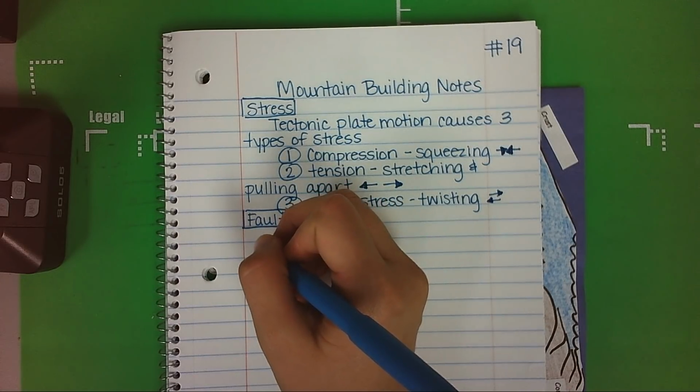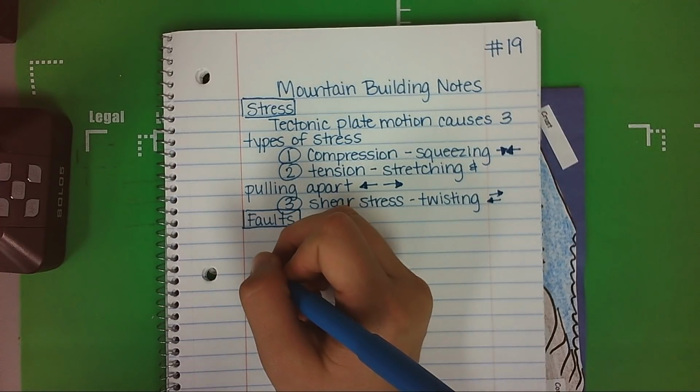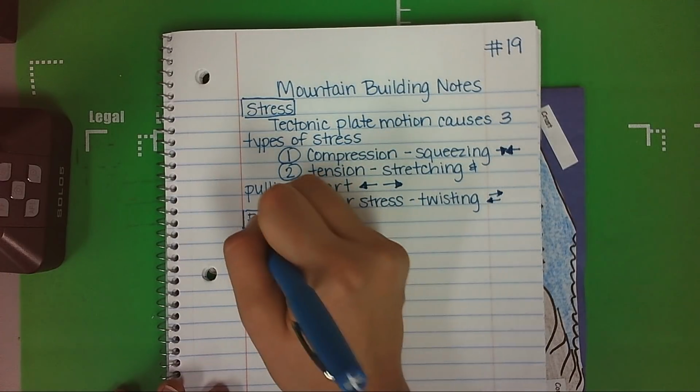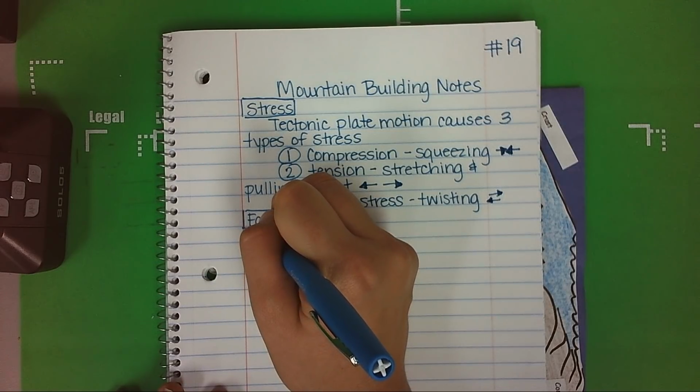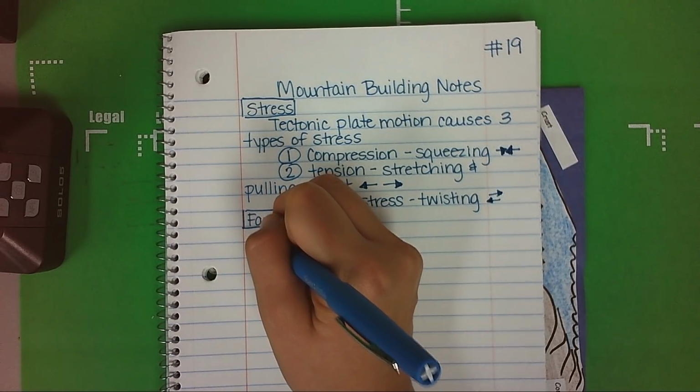All right, so let's talk about folding. Now we'll talk about that when we get to mountains.